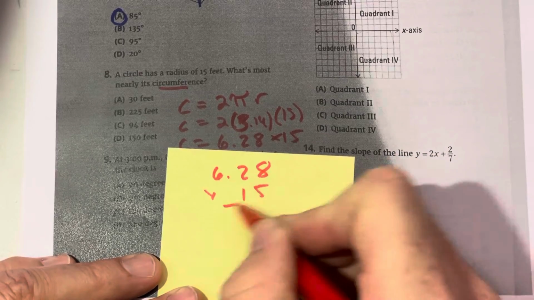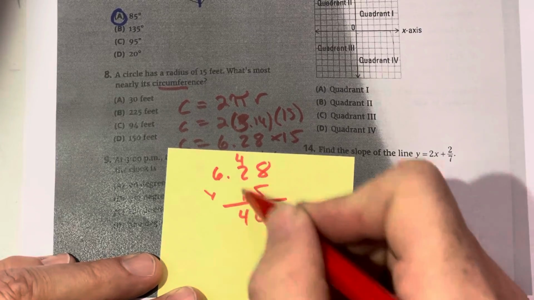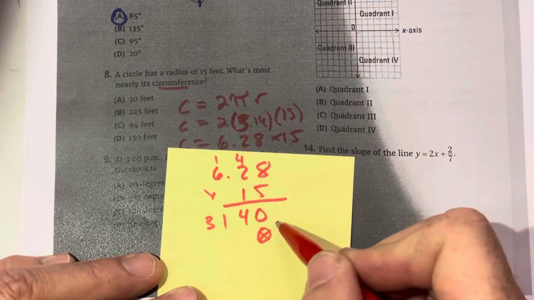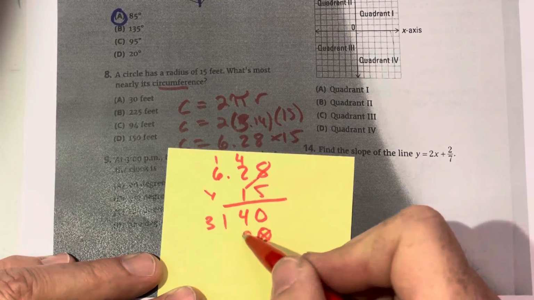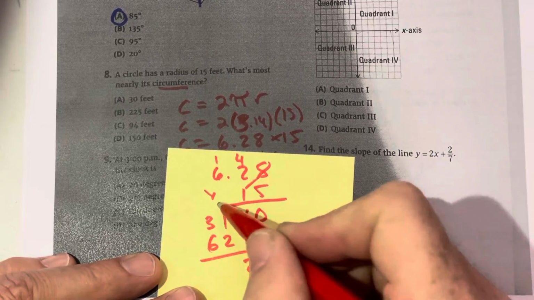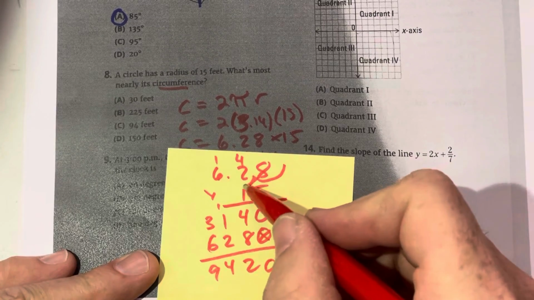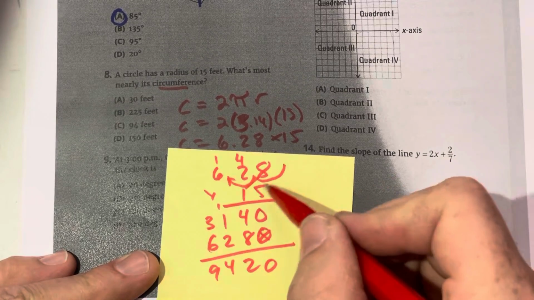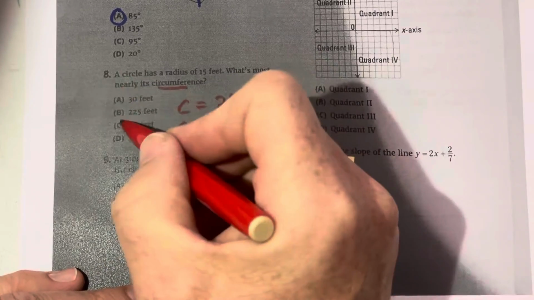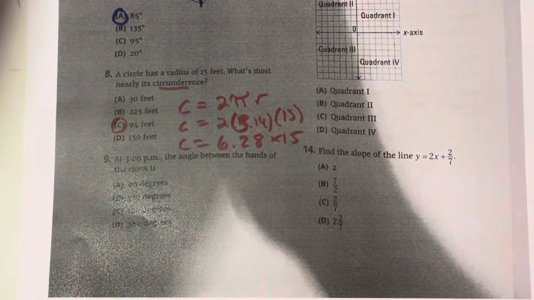6.28 times 15. 8 times 5 is 40. Carry the 4. 5 times 2 is 10 plus 4 is 14. Carry the 1. 5 times 6 is 30 plus 1 is 31. There's my placeholder. 628 times 1 is 628. We add them up. Decimal, two places to the left, counting from the right. It should be 94.2. There it is, close to 94. All right. At least it's a multiple choice.